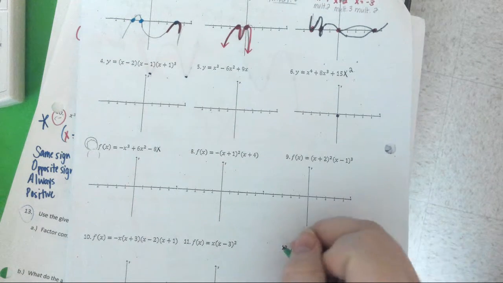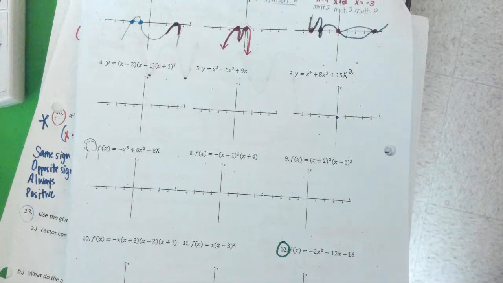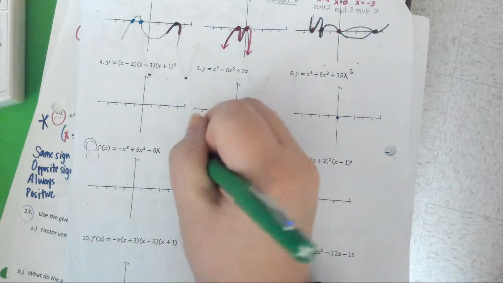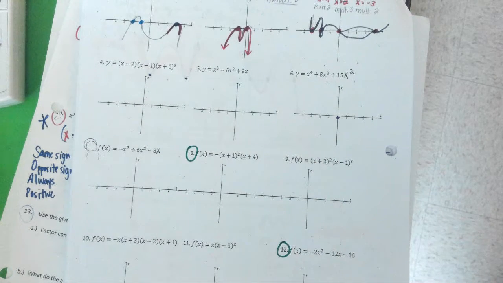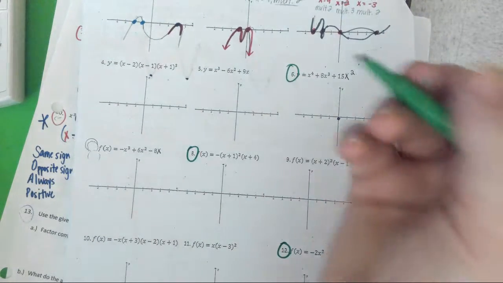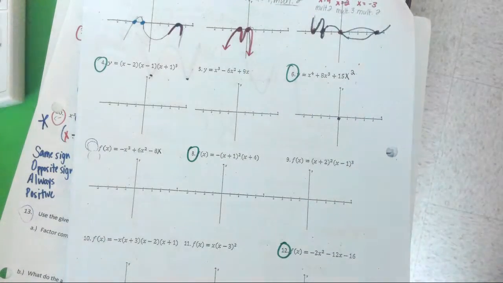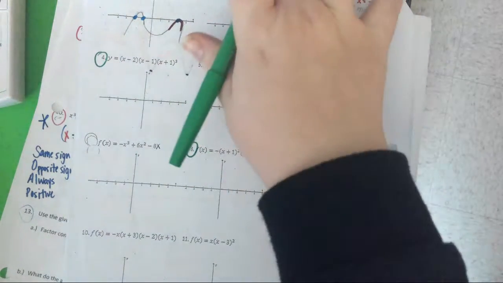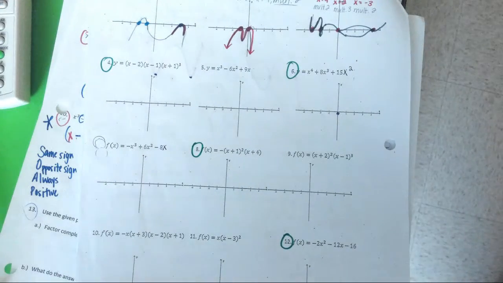Let's see. Let's do 12 and 8 and 6 and 4. I'm with you. Let's try those. If you try more than those, you'll get extra points.